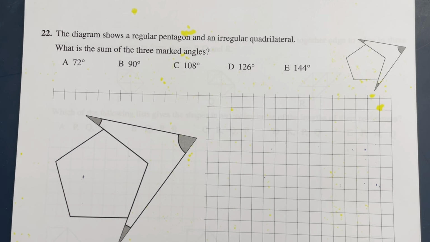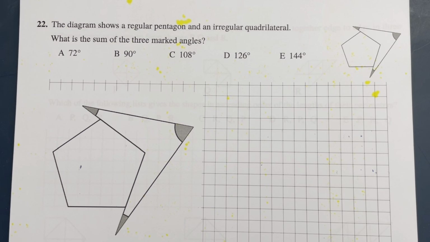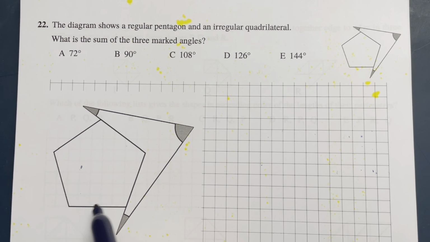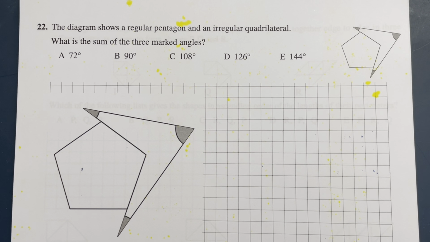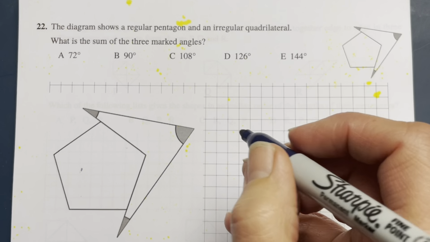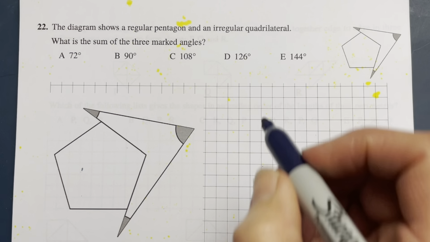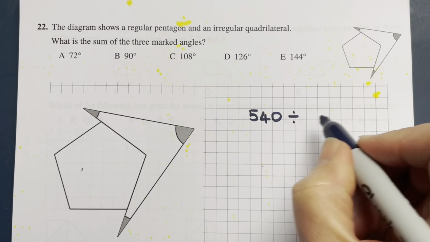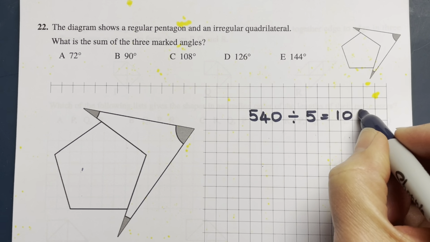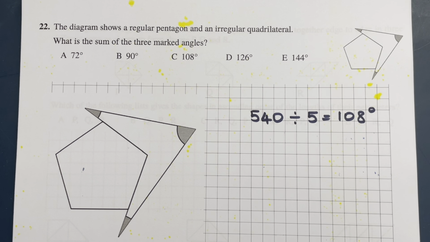Question 22. So you've got a couple of different ways of solving this. If I know that the interior angles of a pentagon sum to 540 degrees, I know that because it's n subtract 2 multiplied by 180. So 3 multiplied by 180 gives me 540. But most of you probably know that the sum of the interior angles of a pentagon is 540 degrees. I've got 5 interior angles. So each interior angle is 108 degrees.